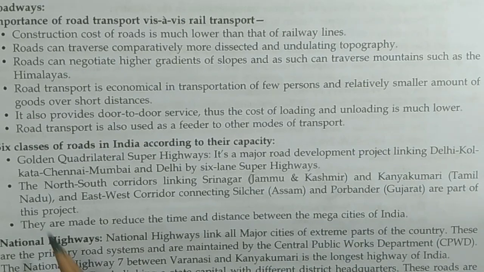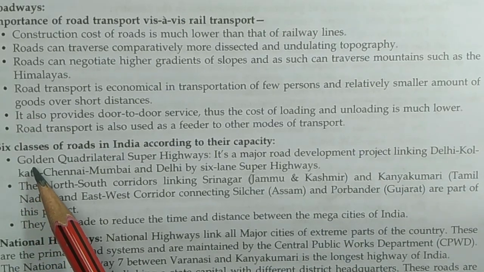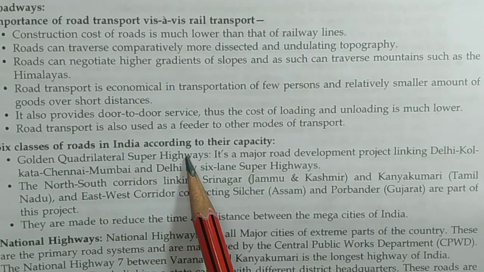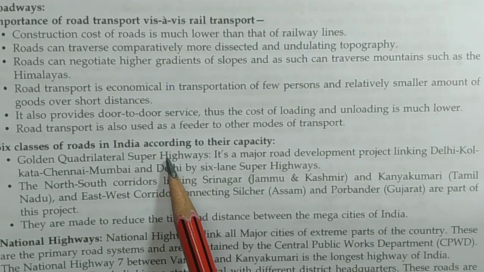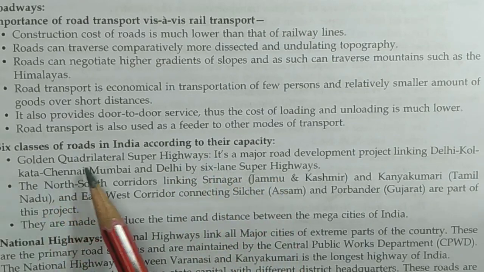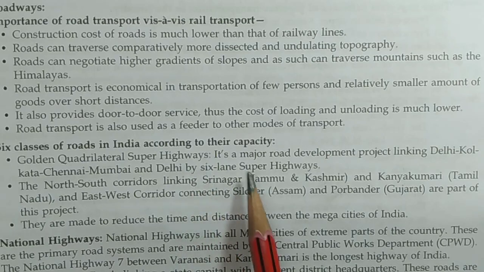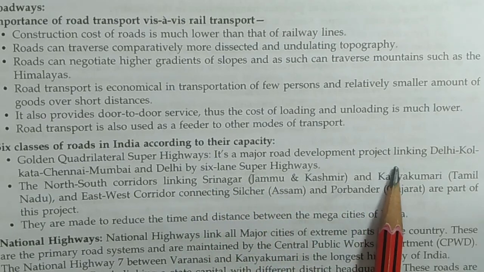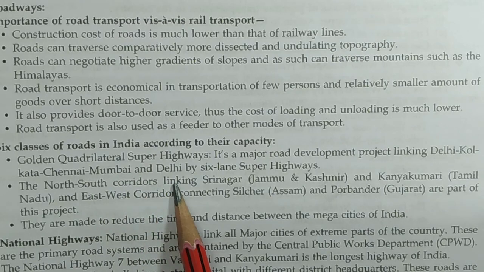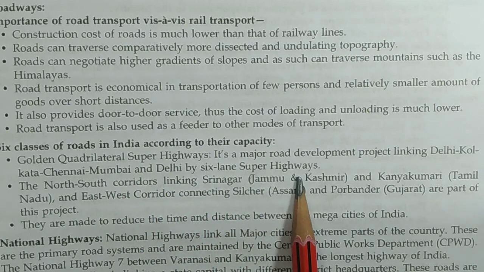Now in the next point we are covering six classes of roads in India according to their capacity. First is Golden Quadrilateral Super Highways. It's a major road development project linking Delhi, Kolkata, Chennai, Mumbai, and Delhi by six-lane super highways.